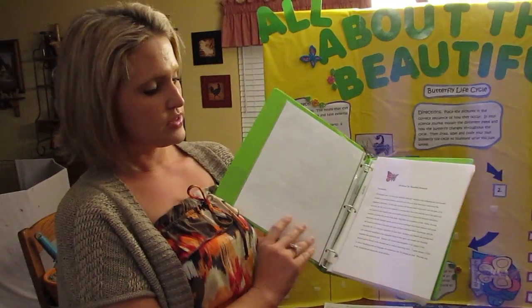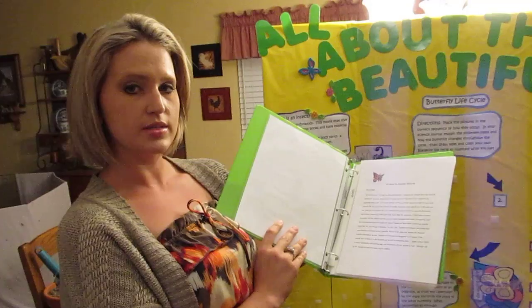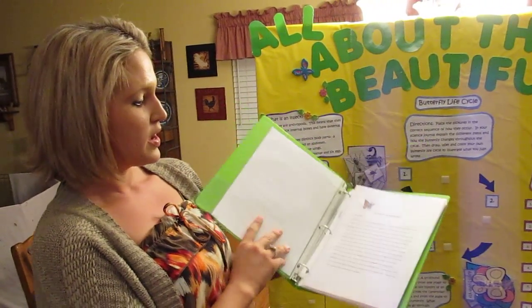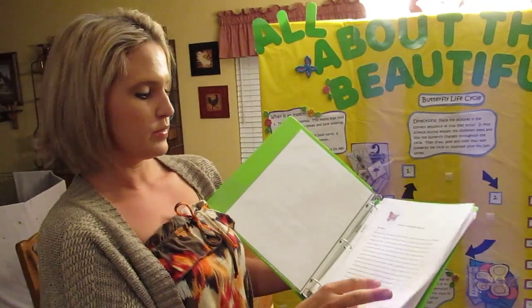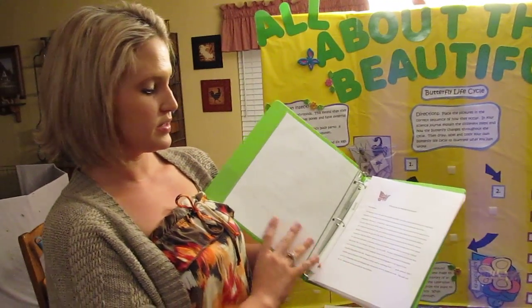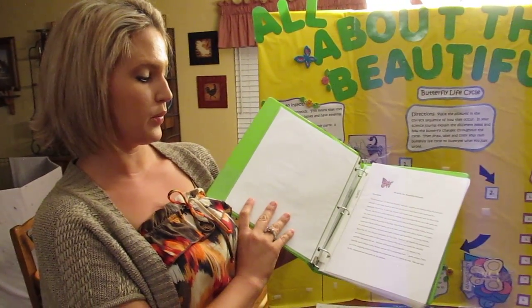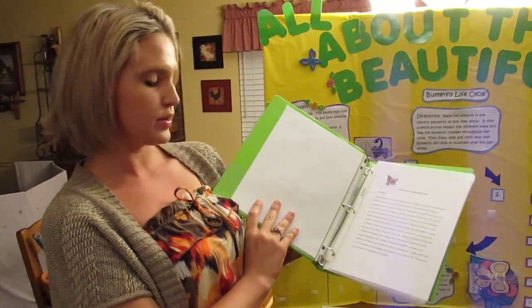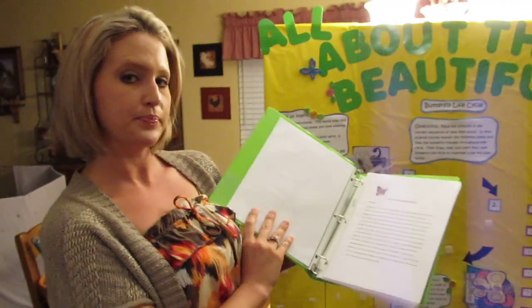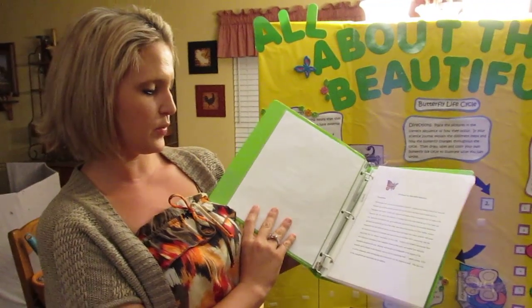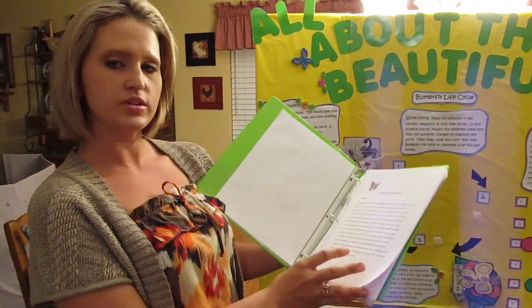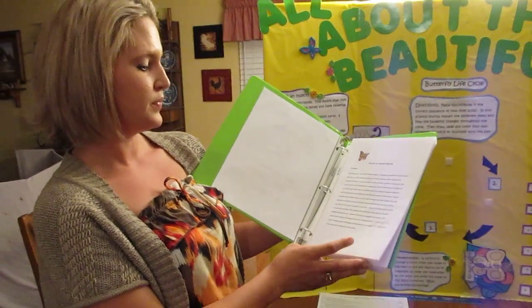I also wanted to do symmetry. So because insects are symmetrical on each half of their body, we're going to learn about that. We're also going to go on an insect scavenger hunt. For reading, they were going to do some reading comprehension with certain books that are included in the stations that we have available. They're also going to do a lot with their science journals and logging information.